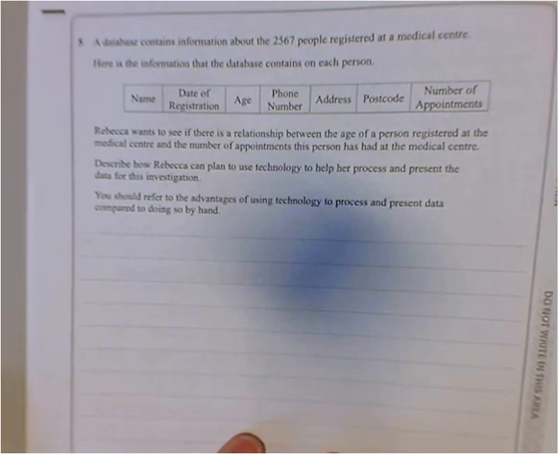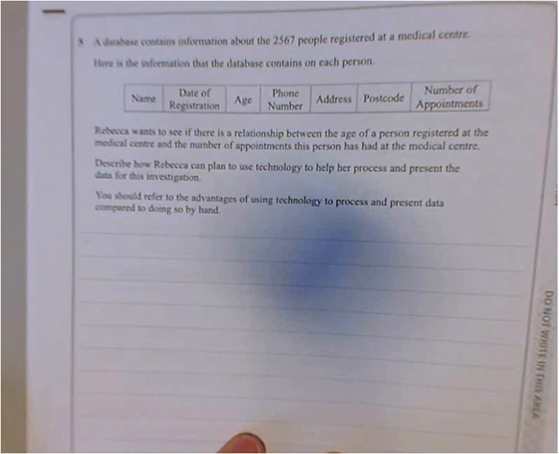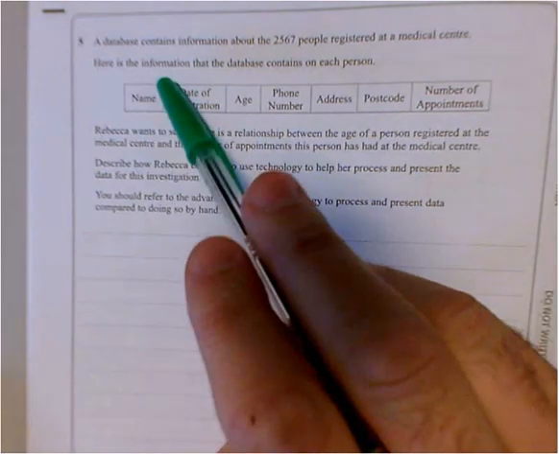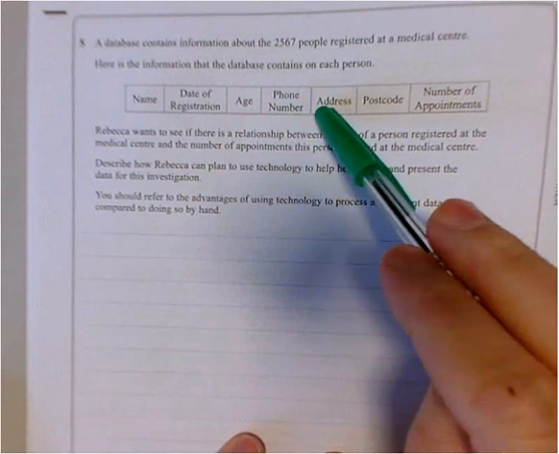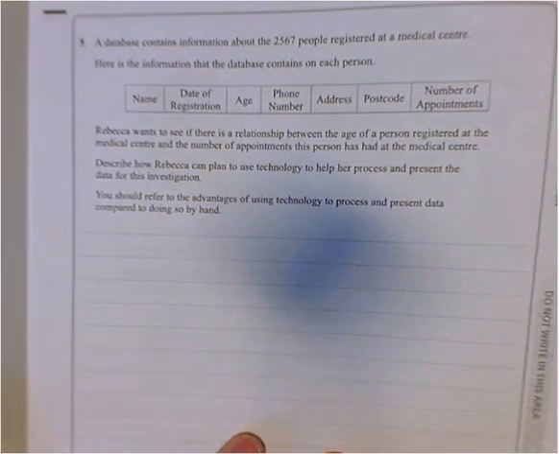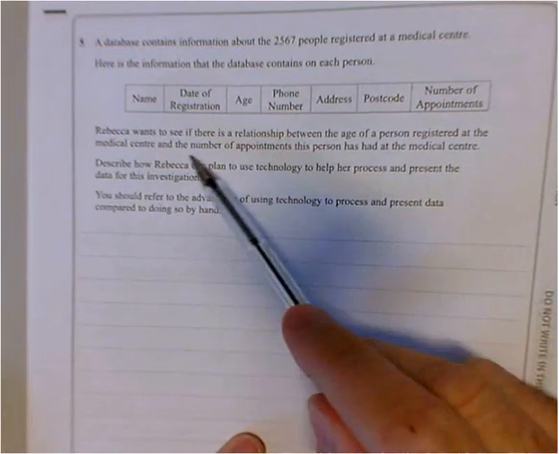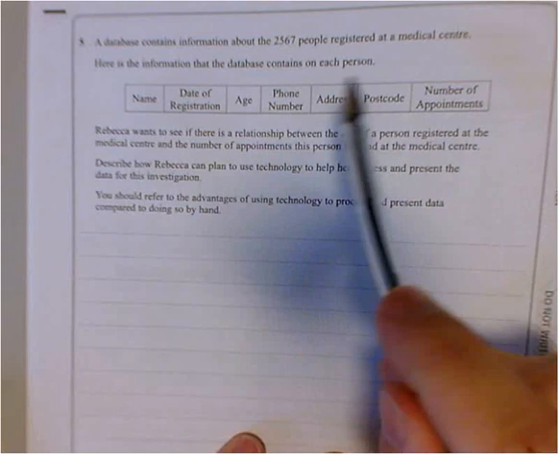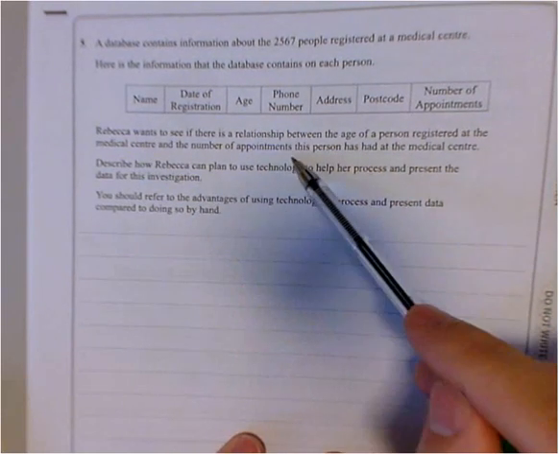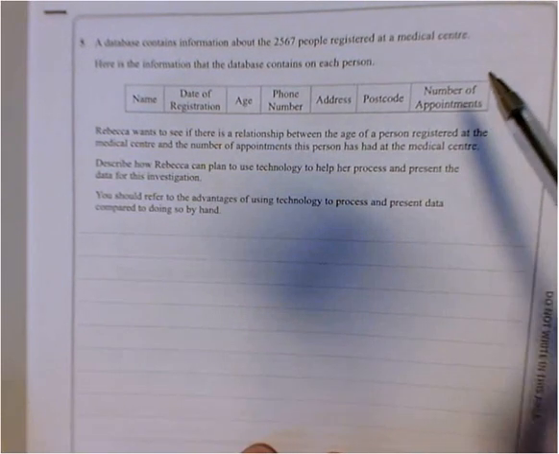So, the database contains information about 2,567 people registered at the medical centre. All the data information is date of registration, age, phone number, address, postcode, and number of appointments. Okay. She wants to see if there's a relationship between the age of a person registered at the medical centre, age, and the number of appointments this person has at the medical centre, number of appointments.